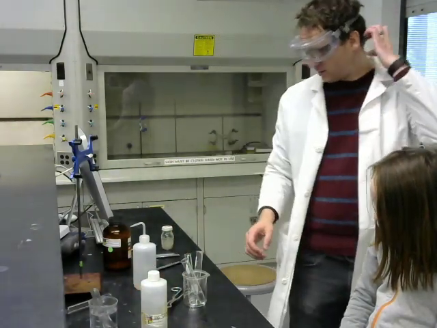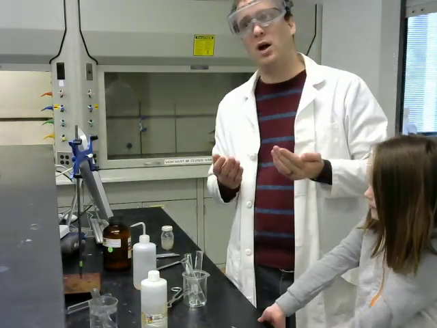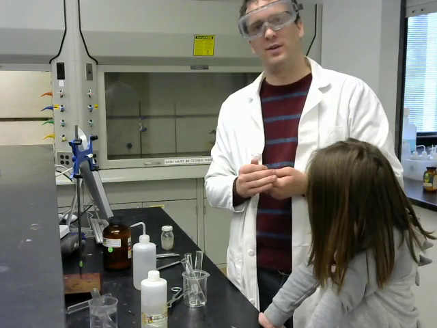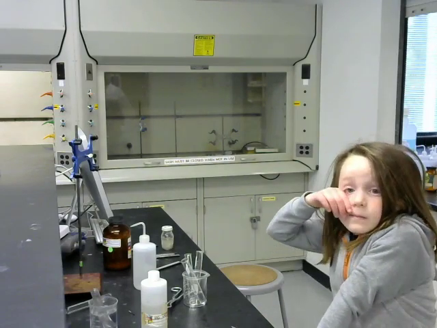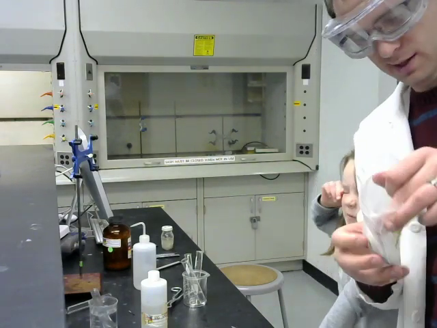Okay, now we're going to compare magnesium, aluminum, and sulfur that lie all in the same row of the periodic table. So I'm going to cut another strip of magnesium here.